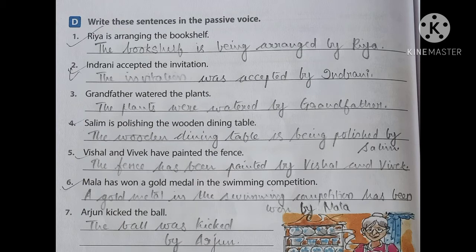The word by is added over there. Arranging in the past participle form is arranged. Then since it is continuous tense, the word being is added. Then we have is, because the bookshelf is singular. So the bookshelf is being arranged by Ria.